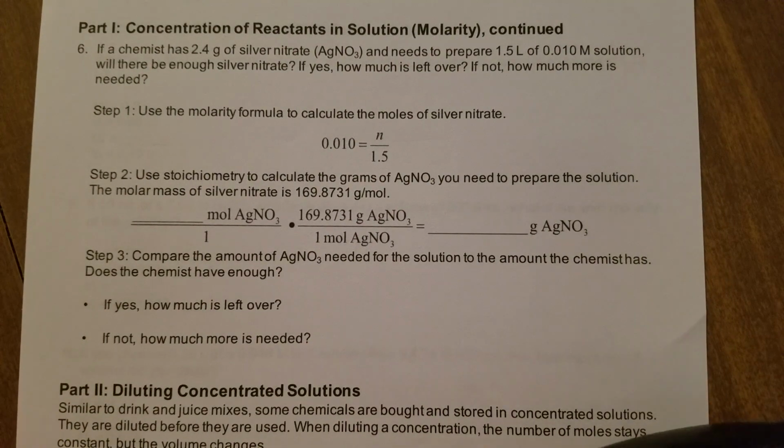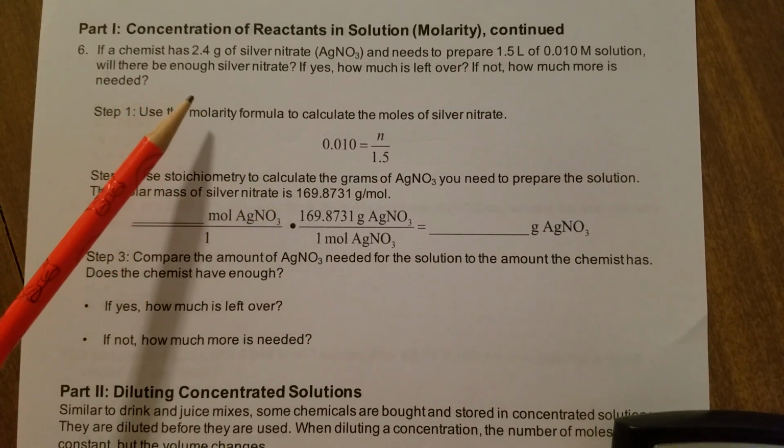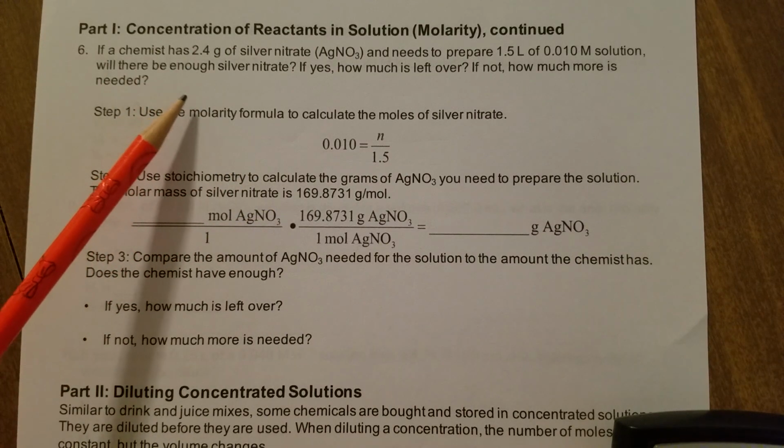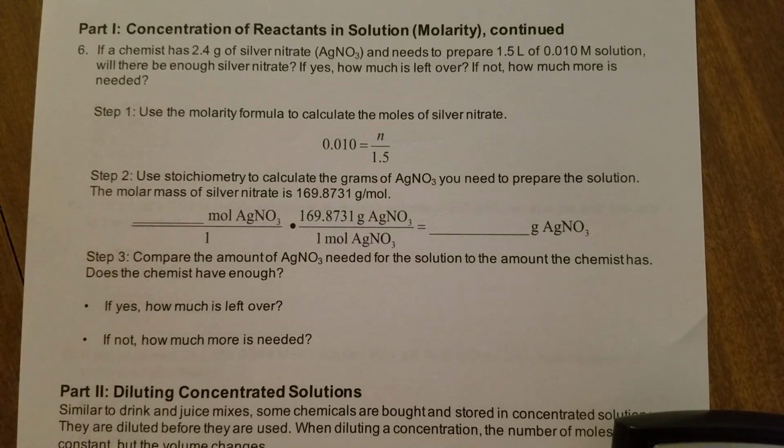If a chemist has 2.4 grams of silver nitrate and needs to prepare 1.5 liters of 0.01 molar solution, will there be enough silver nitrate? If yes, how much is left over? If not, how much more is needed? Okay, this is a good place to pause and work through the rest of the problem. If you can't, no worries. Just hit play and let it walk you through it.